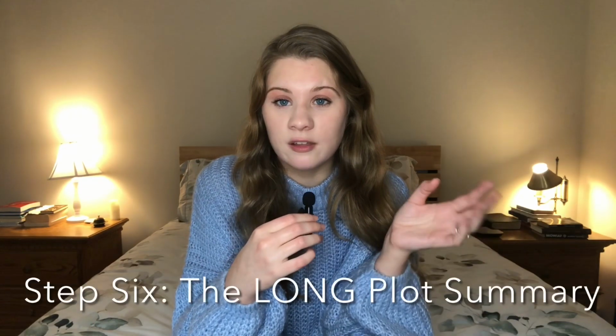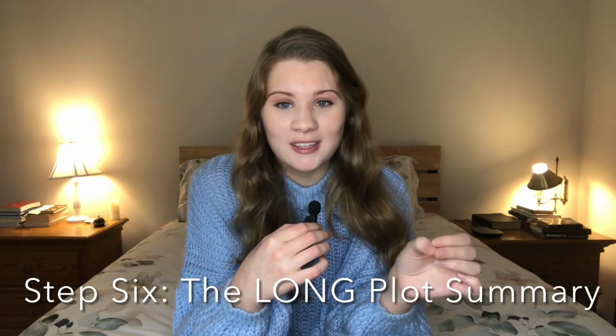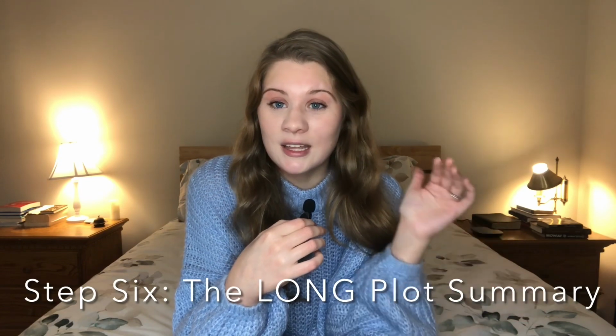Step 6 is writing the long synopsis, and this is quite long. So this means take the page-long synopsis of your plot and turn each paragraph into its own page. So now this should be 4 to 5 pages long, explaining each act or each quarter of your story in a lot of detail and giving you time to completely flesh it out to get to know each step along the process.